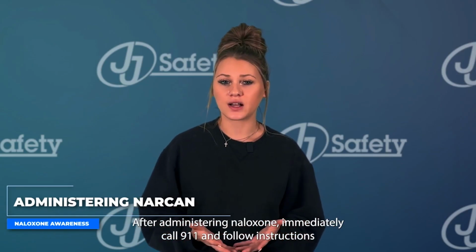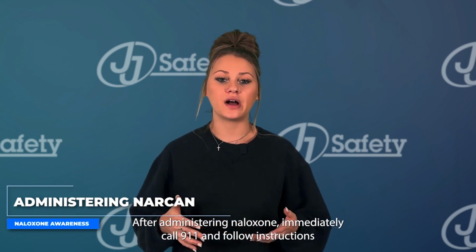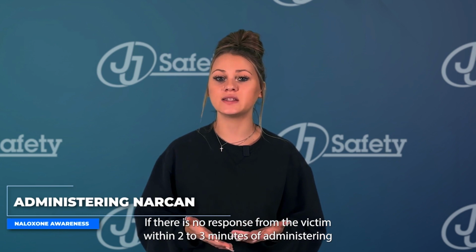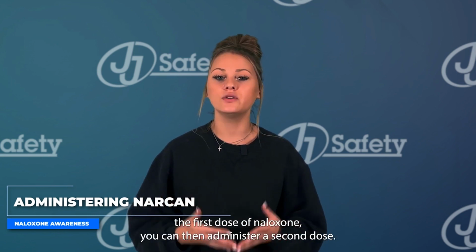After administering Naloxone, immediately call 911 and follow instructions given by the dispatcher. If there is no response from the victim within 2 to 3 minutes of administering the first dose of Naloxone, you can then administer a second dose.